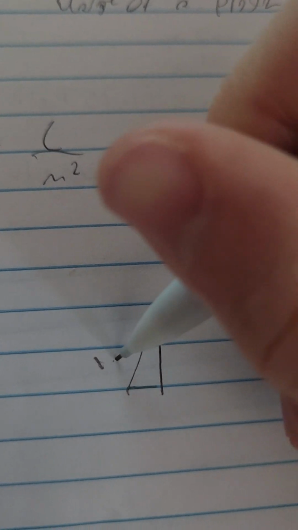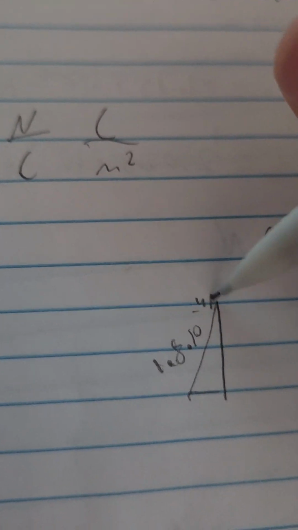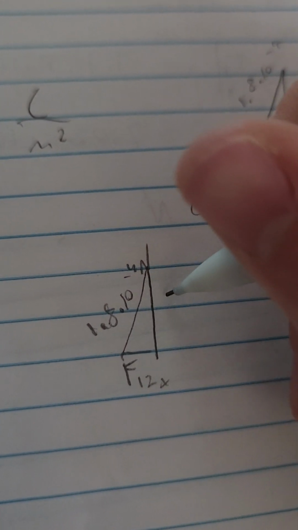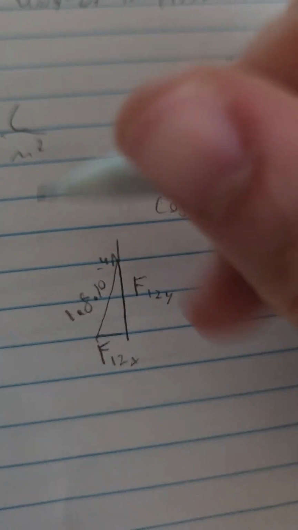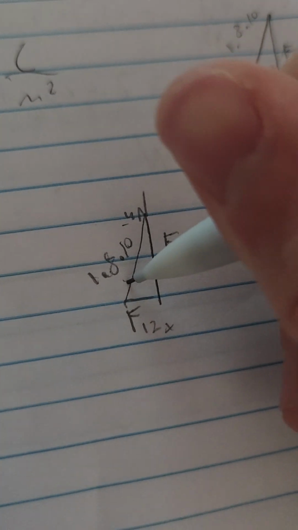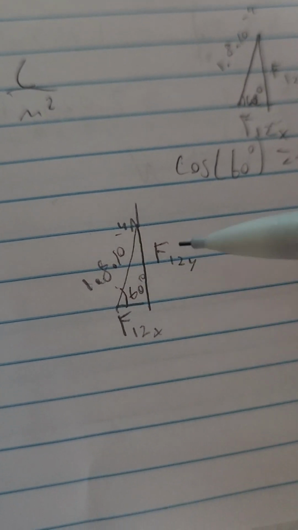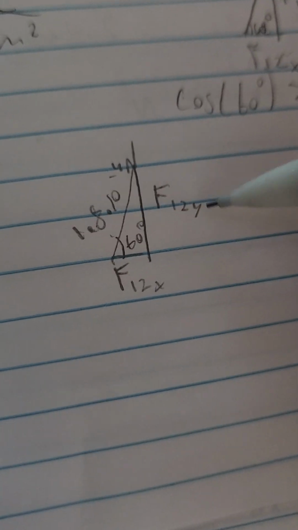So this is the net force, so it's just going to be 1.8 times 10 to the negative fourth. This should be the force of particle 1 on particle 2 in the x, and this should be the force of particle 1 on particle 2 in the y. And this angle is 60 degrees. Basically, you want to figure out the x component, because remember the y component is going to total to 0, so we don't have to worry about the y component.